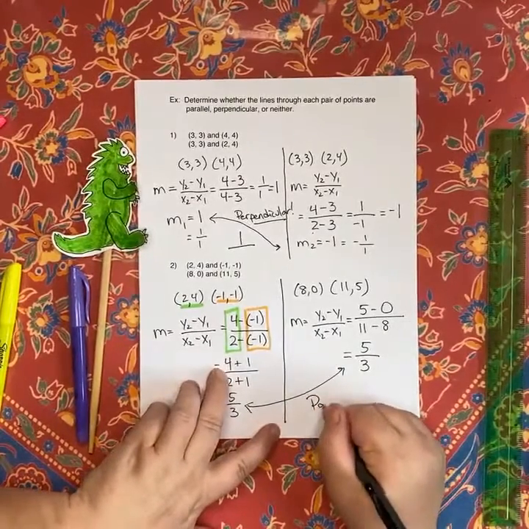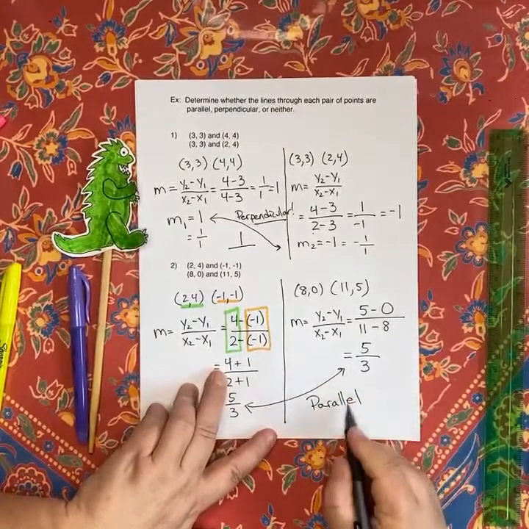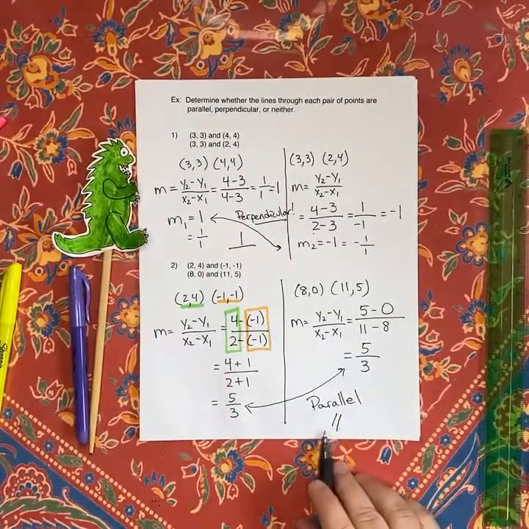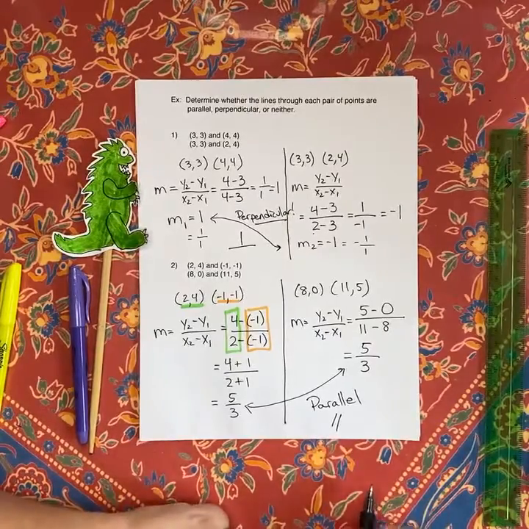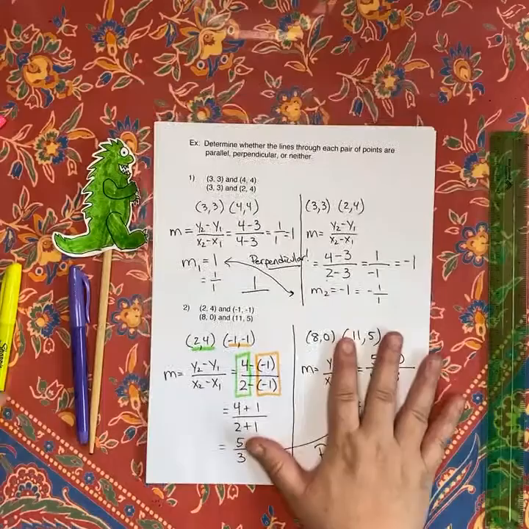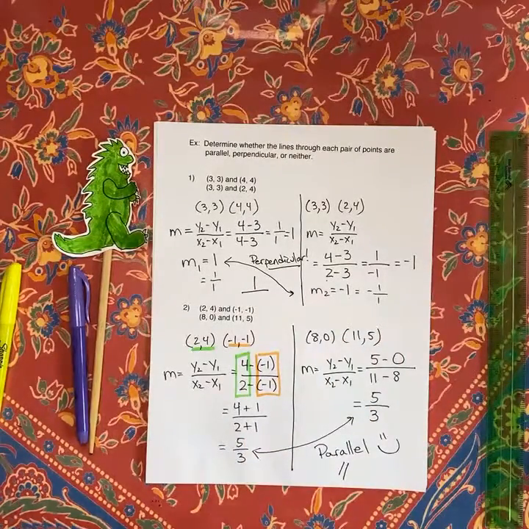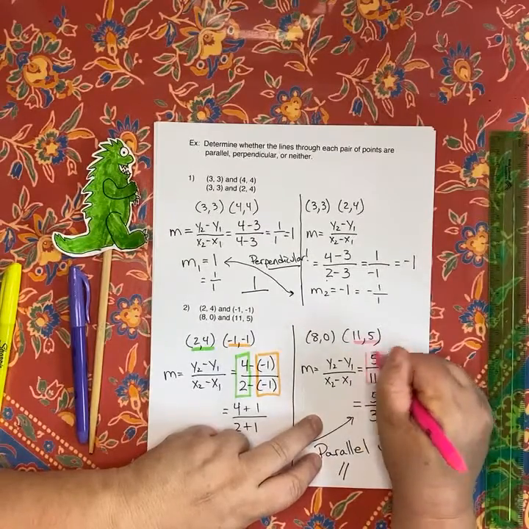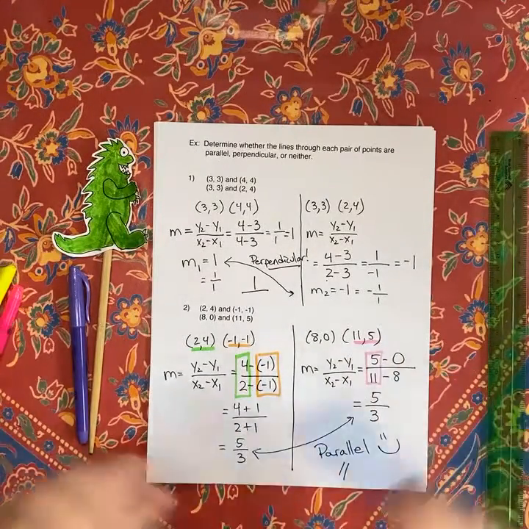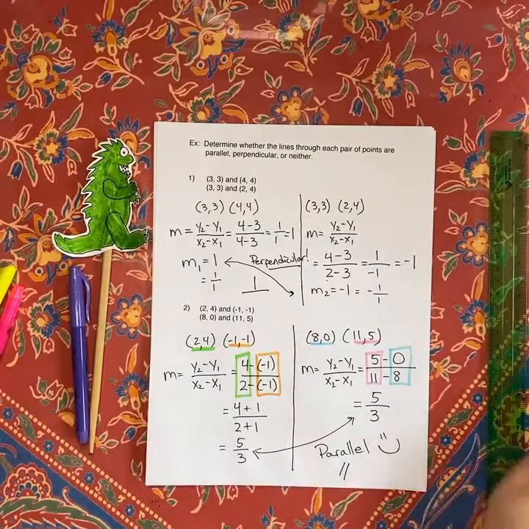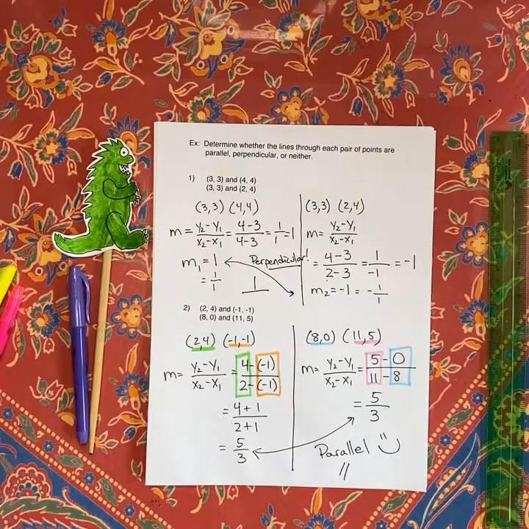These two are parallel. Remember, parallel has 2 parallel lines in the middle. And here's the symbol that some people accept. Not everyone does. I learned that as parallel. Woohoo, these two are parallel. These two are perpendicular. I'm going to very quickly go through and mark them down. Here's my pink one, and here's my blue one. So there we go. You've got everything you need to learn about slopes.